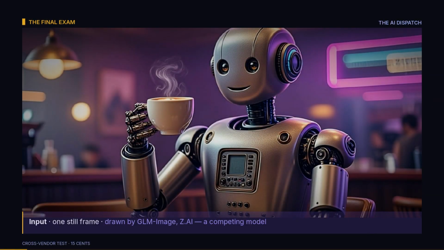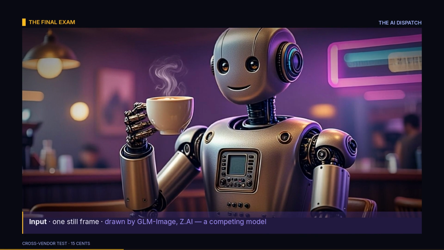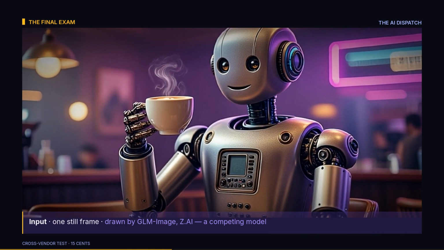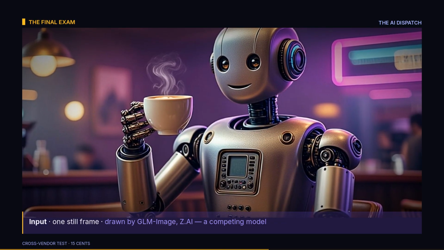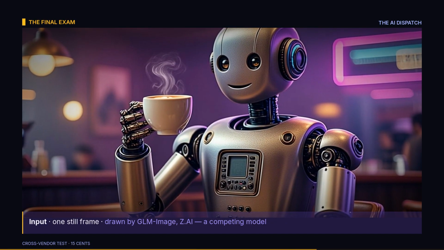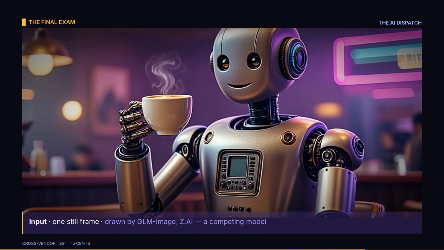And the final exam. This still frame was not made by Google. A competing model drew it, GLM image, from Z.ai for about 15 cents. The question: could the new command line tool take this image, hand it to Google's model, and bring it to life?